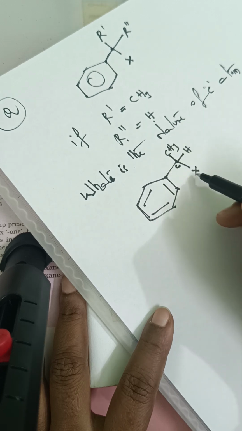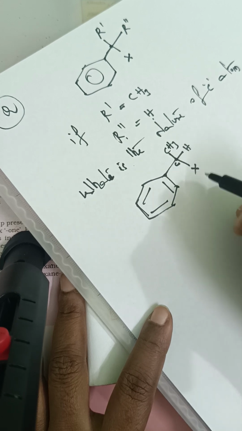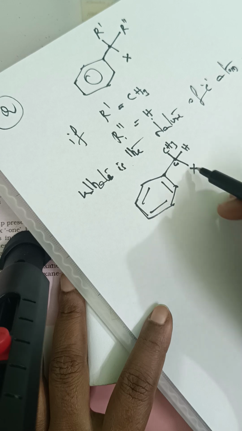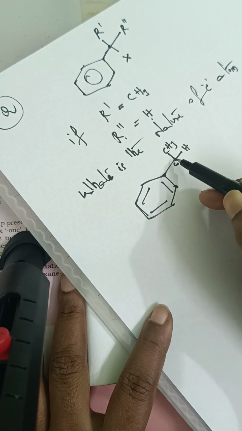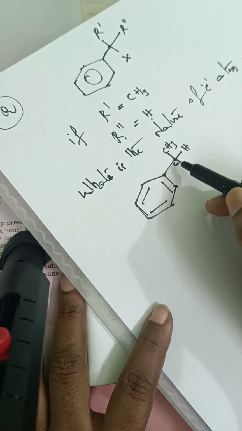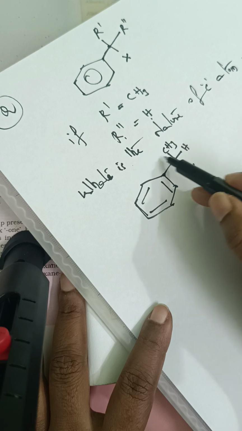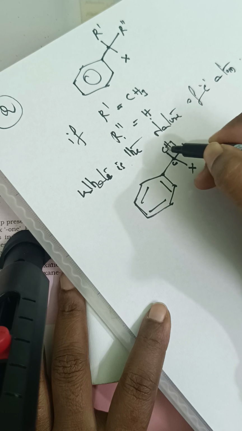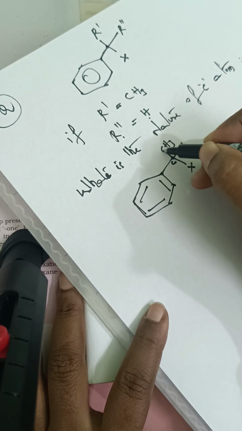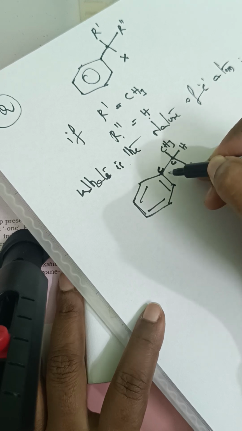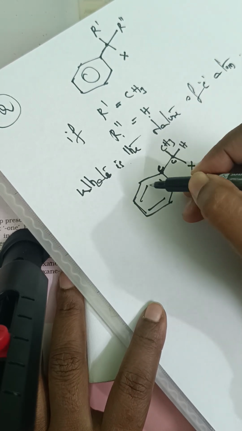This carbon which is attached to the halogen group, already I told you what is primary, what is secondary and what is tertiary. Based on that concept, the carbon bearing the halogen atom has one alkyl group directly attached, and another carbon which is present in the ring.